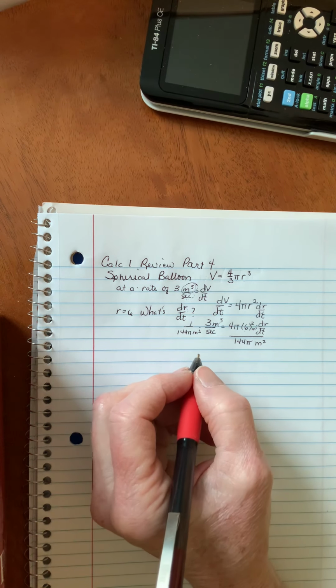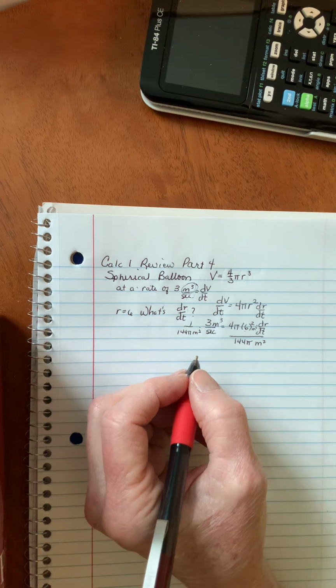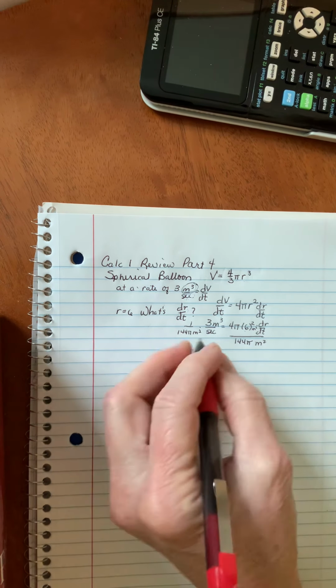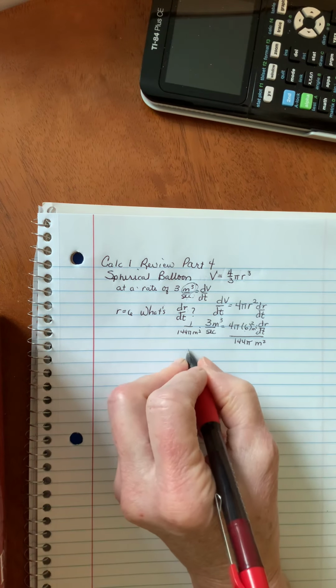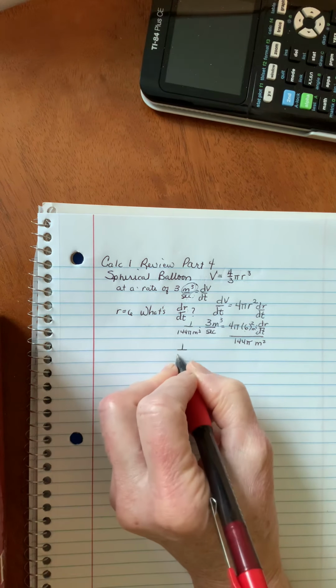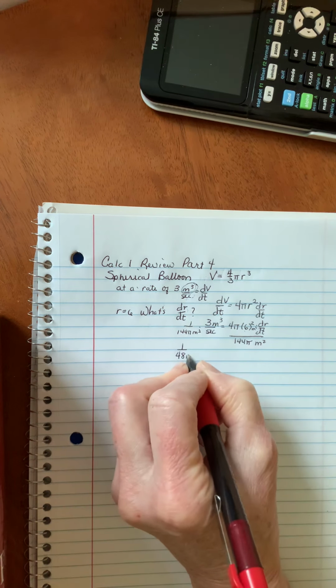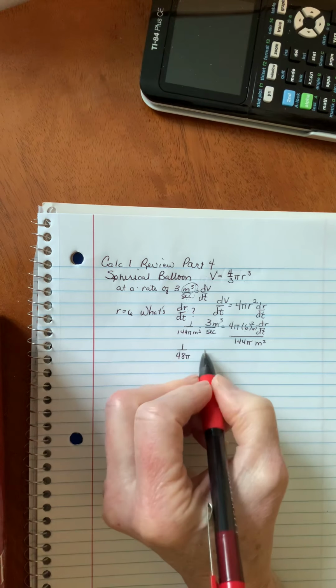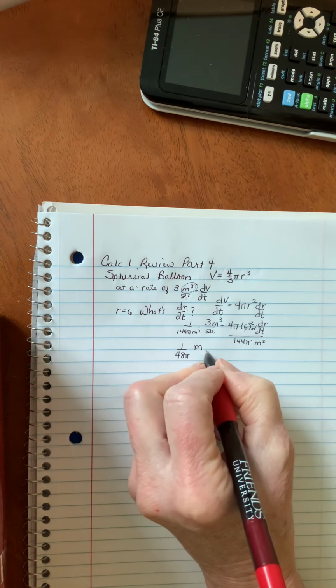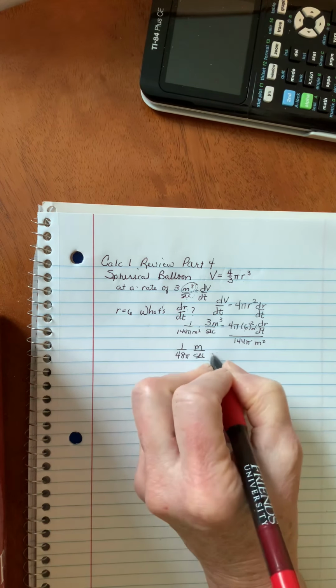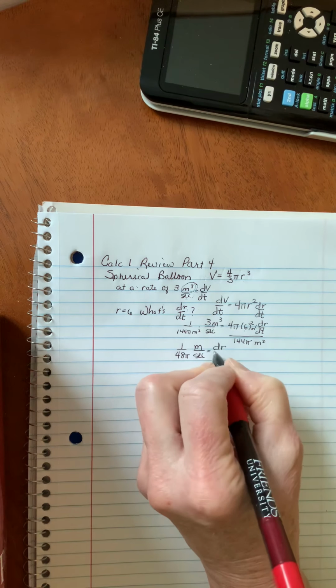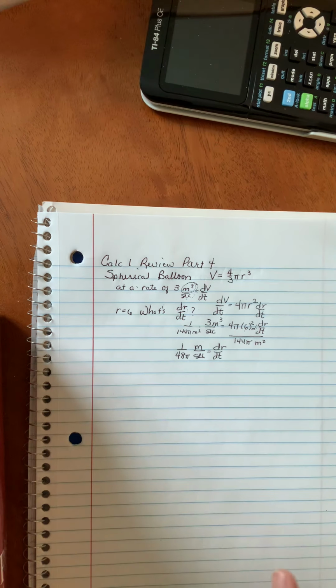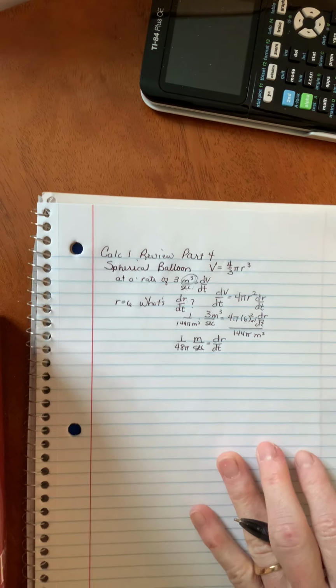144 divided by 3, okay, that's 48. So we've got 1 over 48 pi, and then this is meters per second, is equal to dr/dt. So that's a related rates problem.